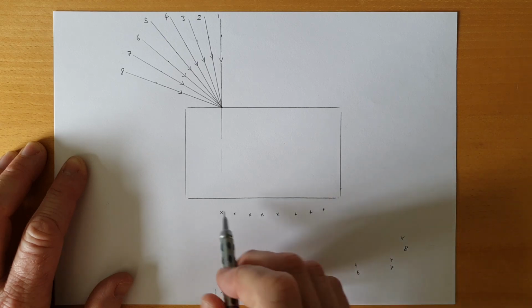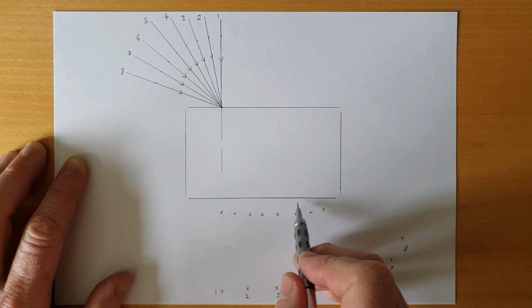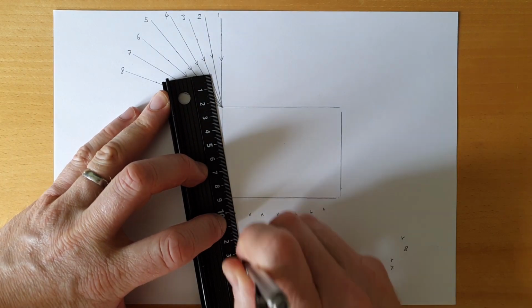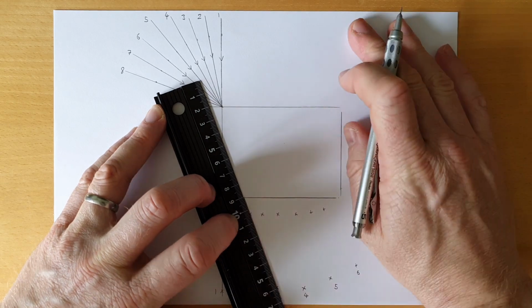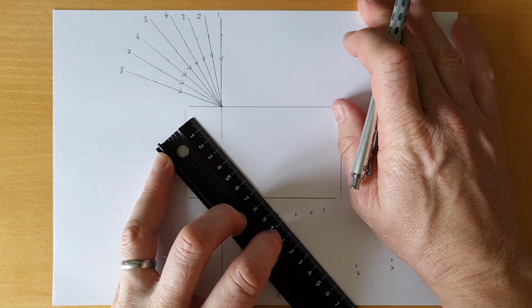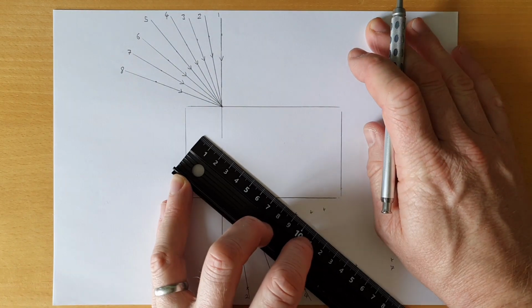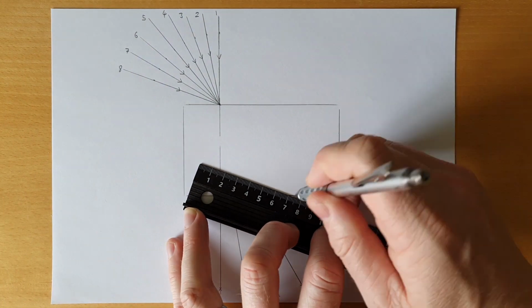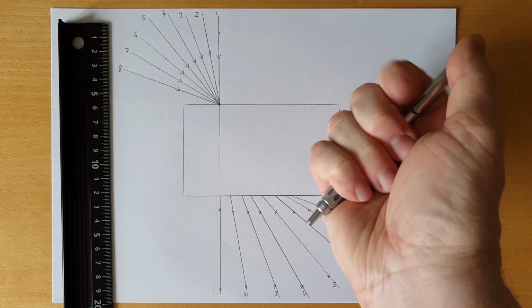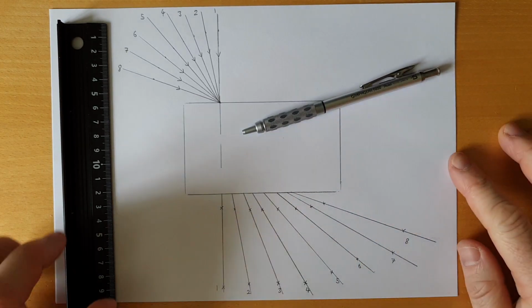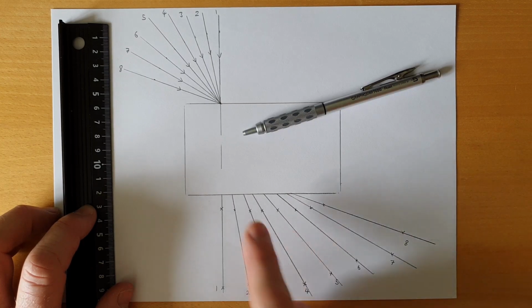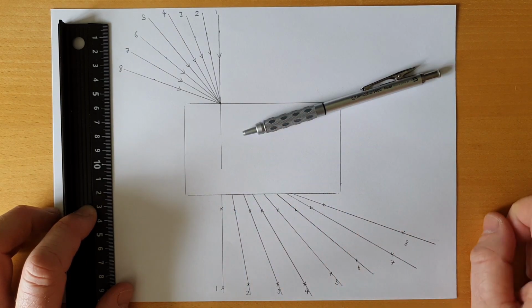Don't forget to continue right up until the glass block. That's quite tricky to do with a tripod in the way. So we've got our 8 emergent rays.